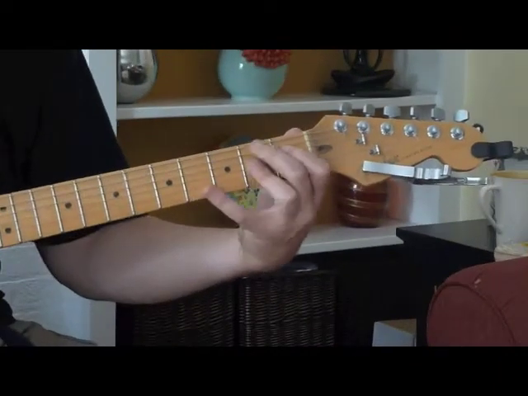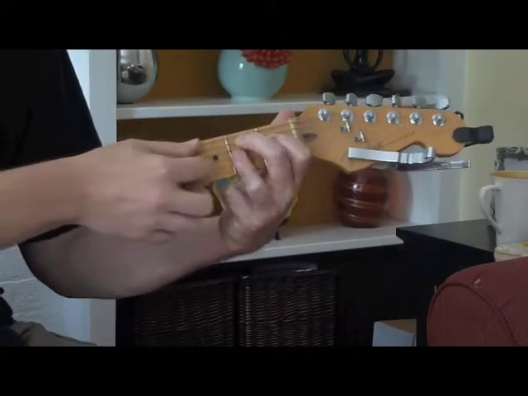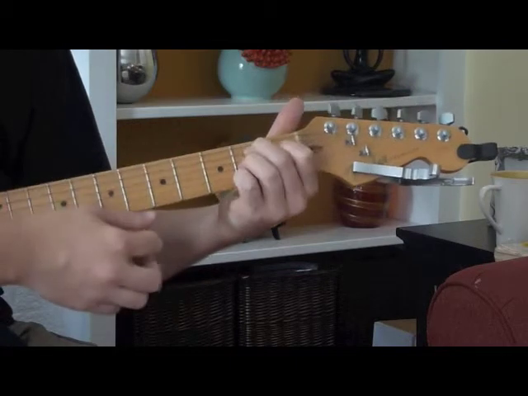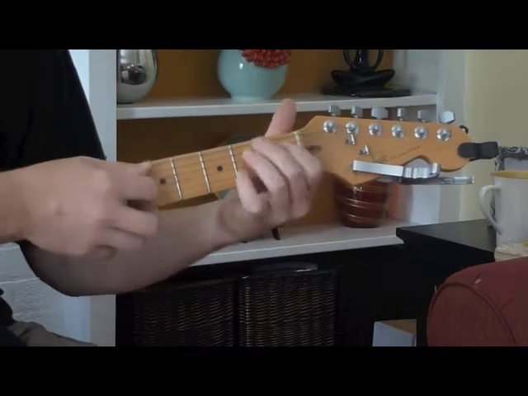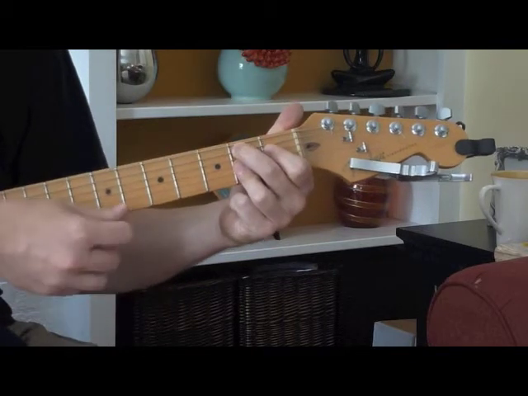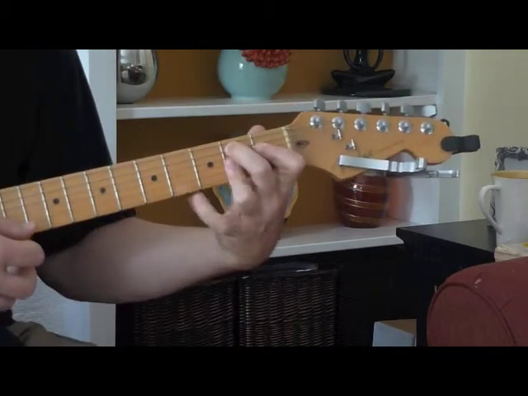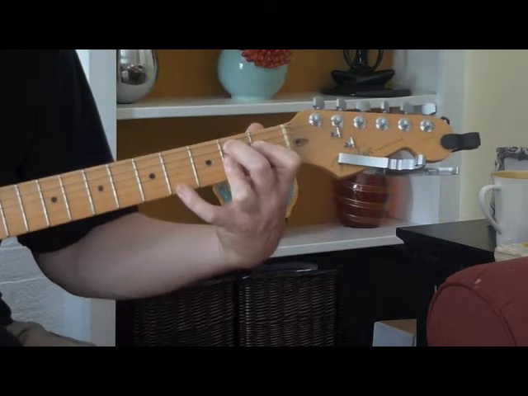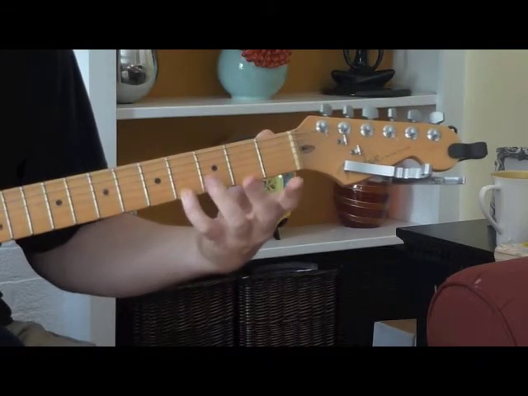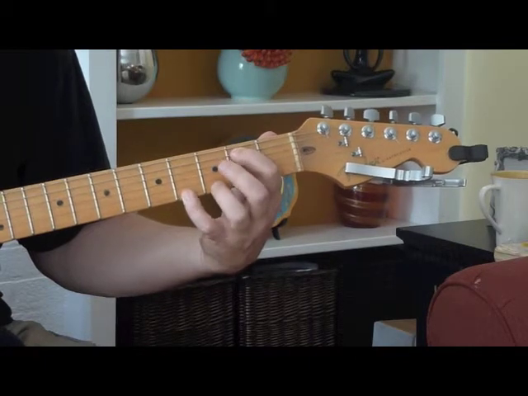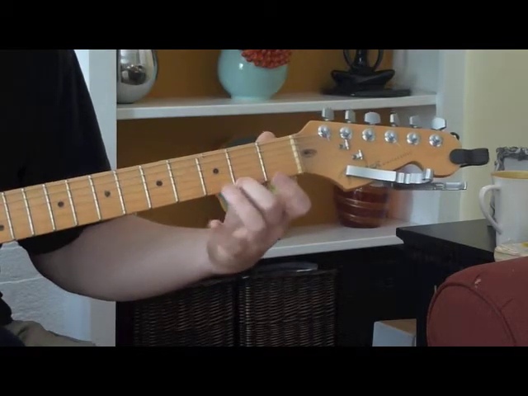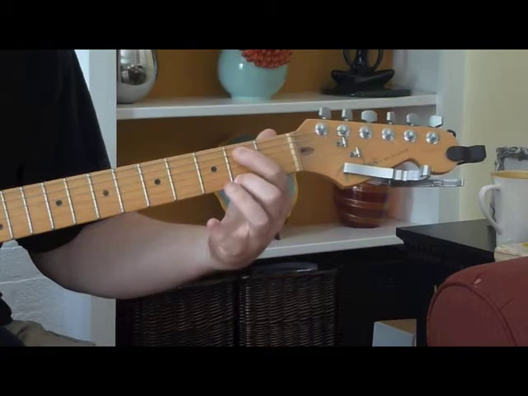Another way to play a 13, so this was B minor 9. Remember, this was B7. Then I added the 9, C sharp. I'm going to add 13 right here, which is really 6, right? G sharp in key of B. That's a 6. Then I'm going to do a flat 13, then back down to really the 5th, F sharp.